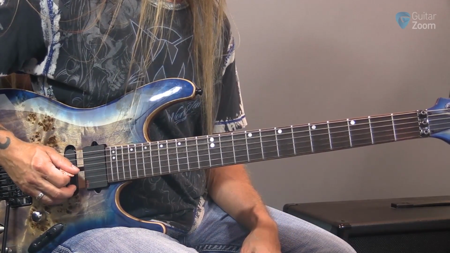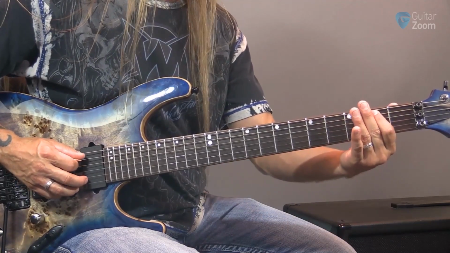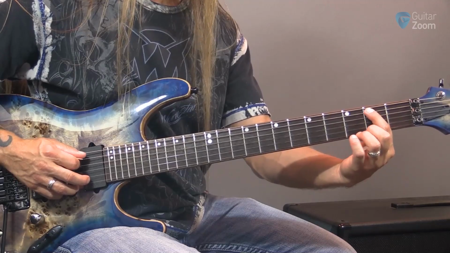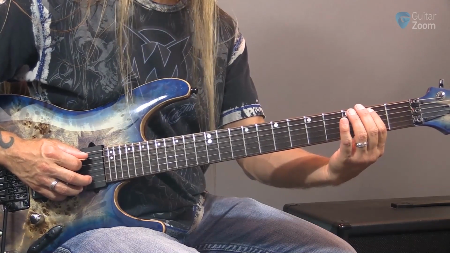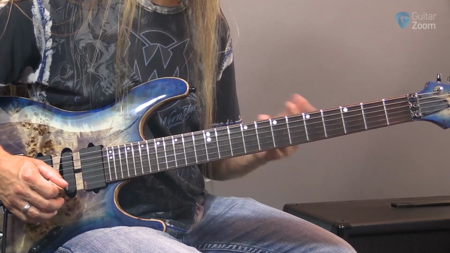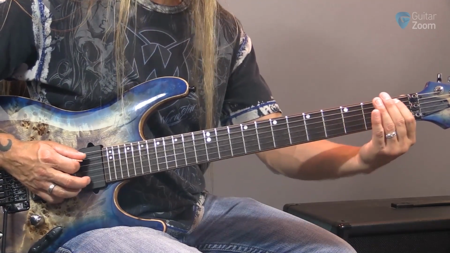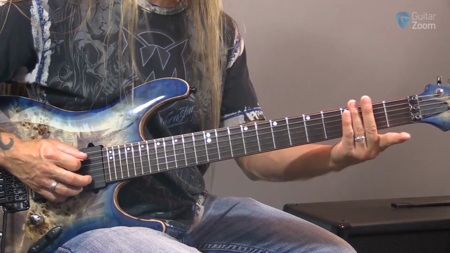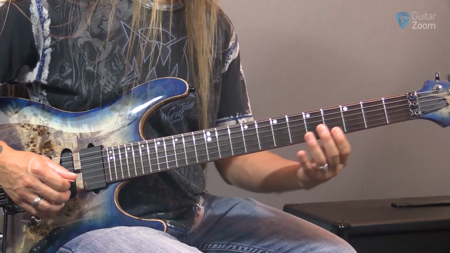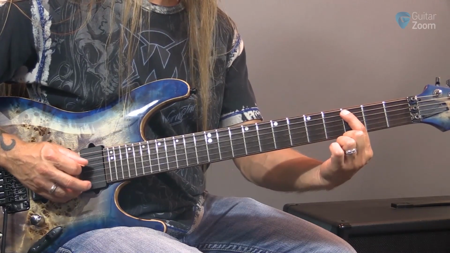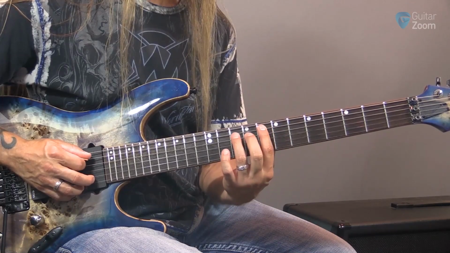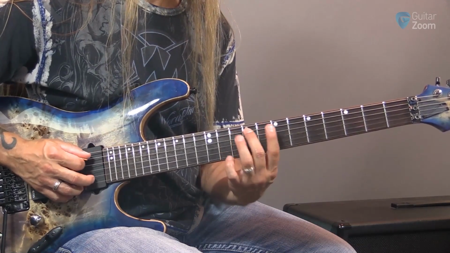So A, A, B would be on the 2nd fret. This would be A sharp or B flat, right? So B would be on the 2nd fret. So already we have an issue with our 1, 3, 5, 7, 9, and that's okay. A and B surround the 1st fret there. So that's something we have to learn. Now we get back on track. We have C, D, E, and then F and G surround this dot right here.